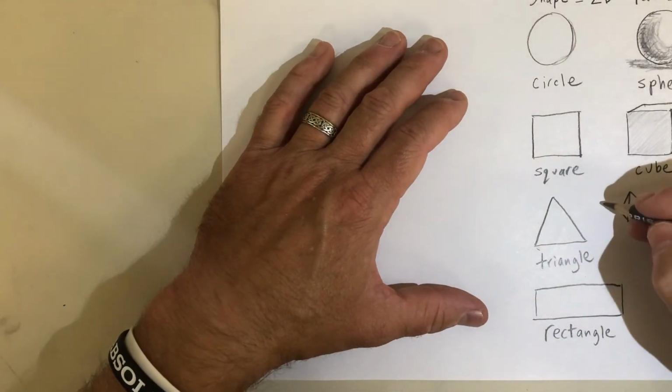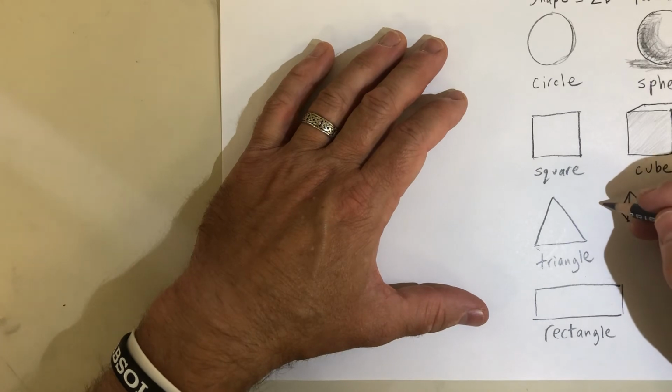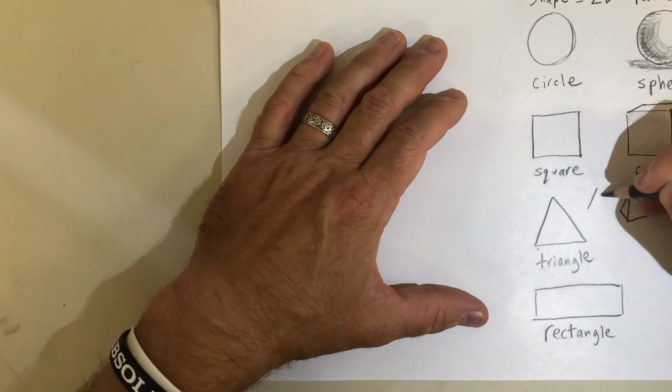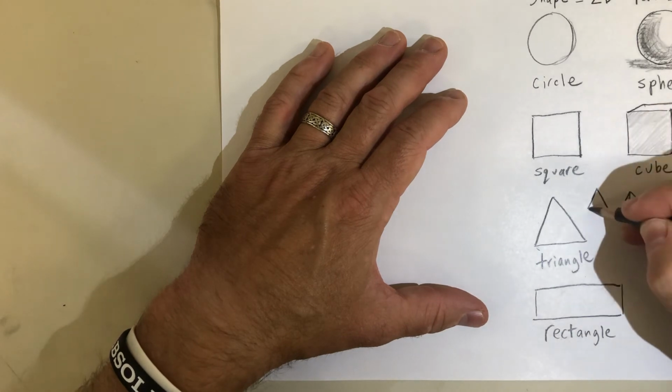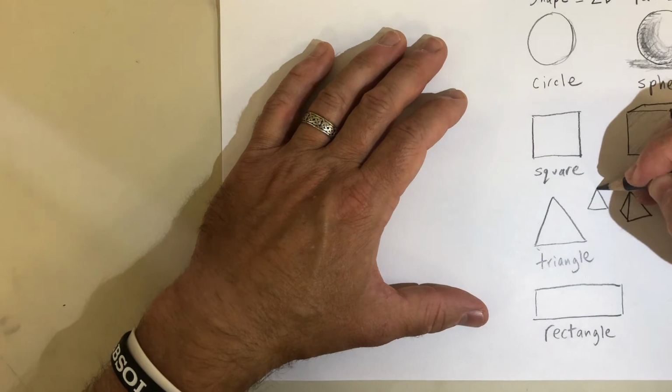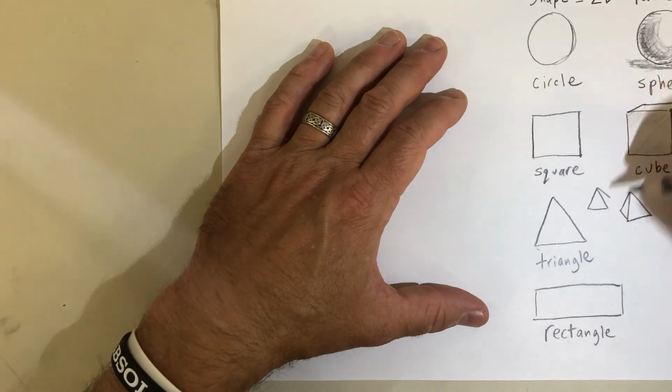So in fact, let's do another one more looking like this shape. And this time we'll just go about like that.